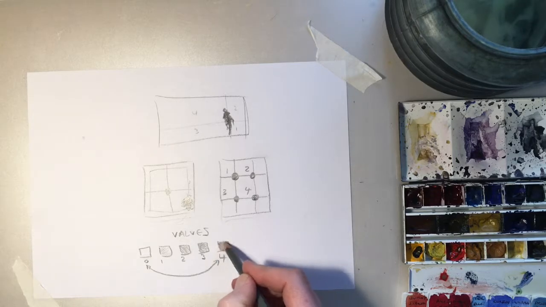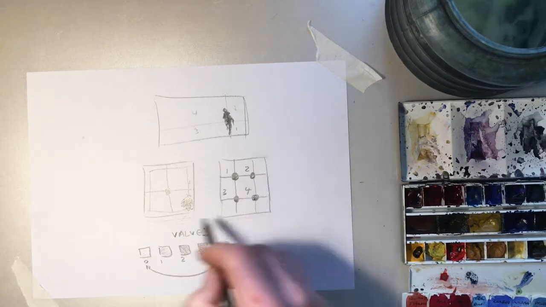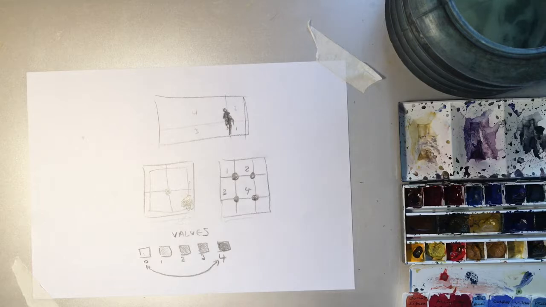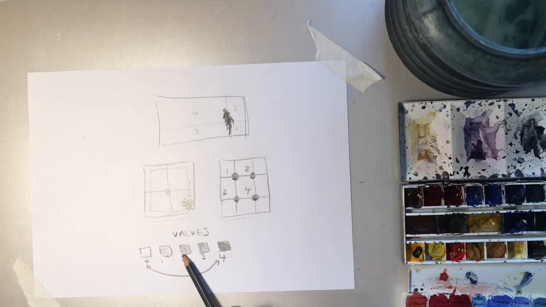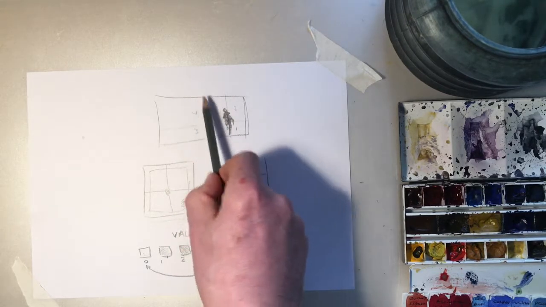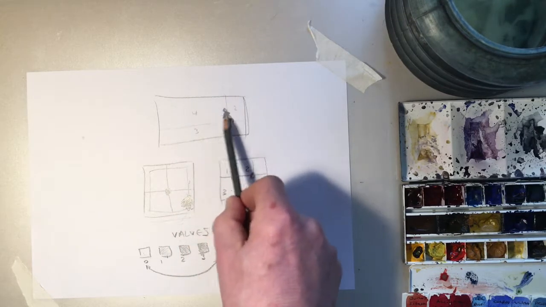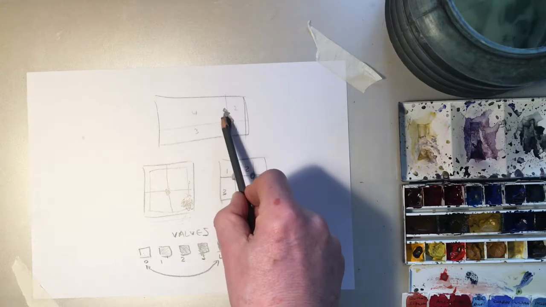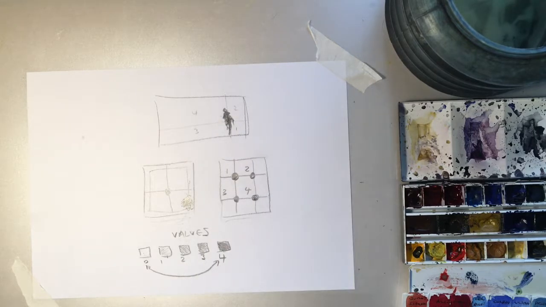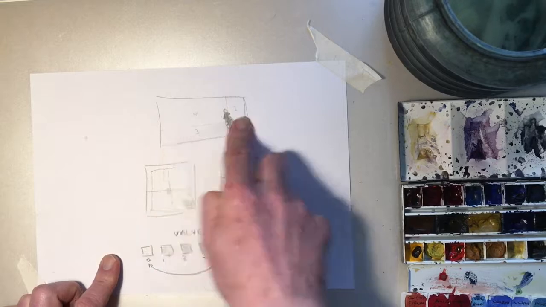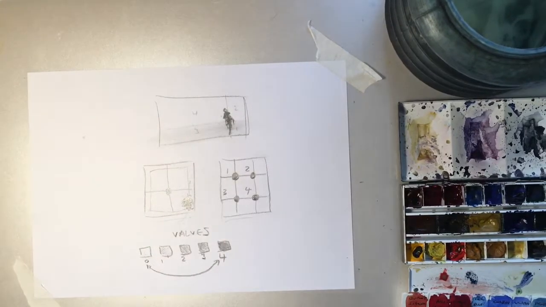So this dark value will need to be here. Everything else is then playing a subservient role. So in there you will have value 1, value 2, and value 3 in other places. But don't go darker than this and keep the lightest light to here. A quick way of showing this is just to quickly rub in there.